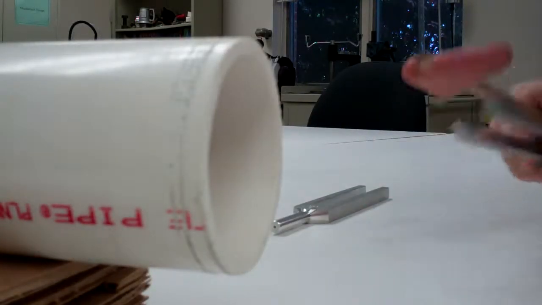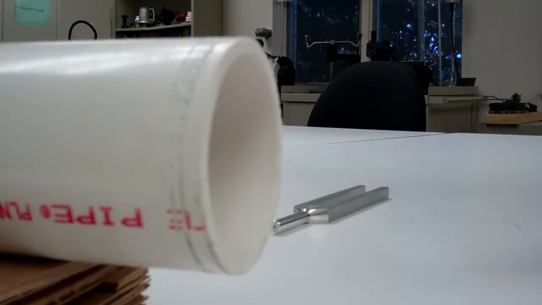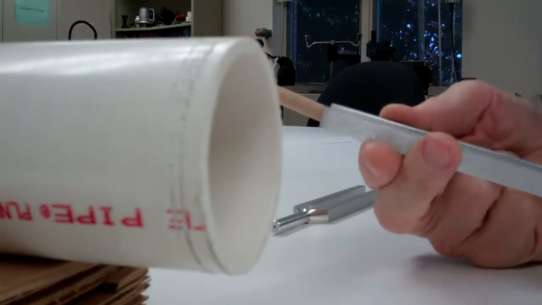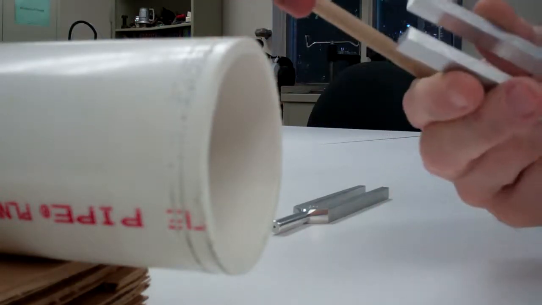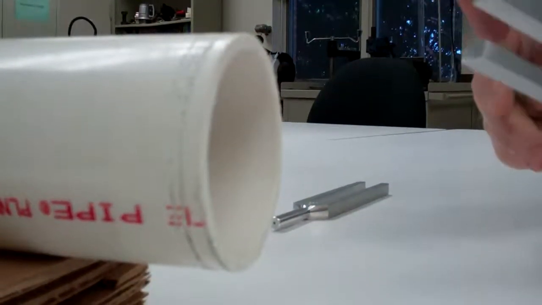So here's a demonstration of an open pipe. So it's the same pipe with both ends now open. So this is a 288 Hertz tuning fork. We'll see if you can hear the standing wave.